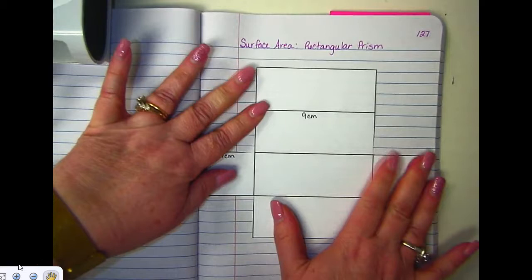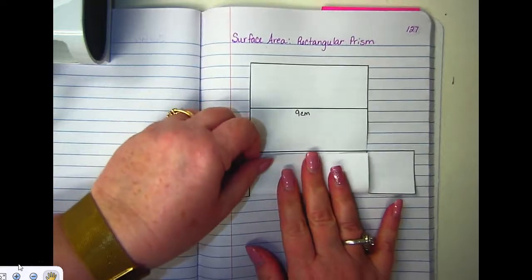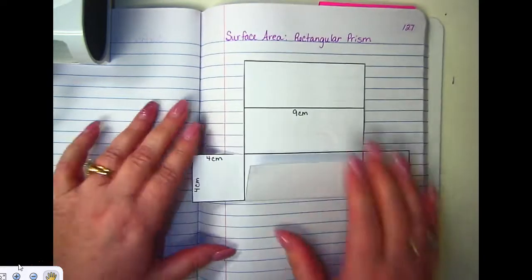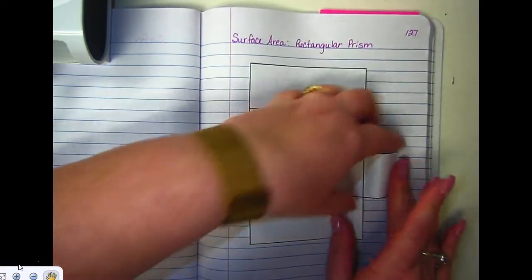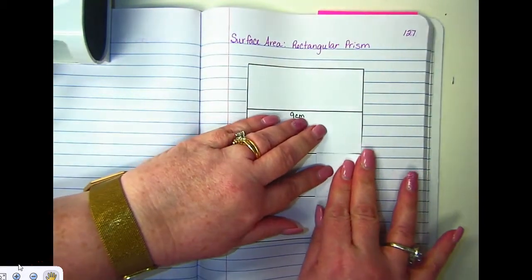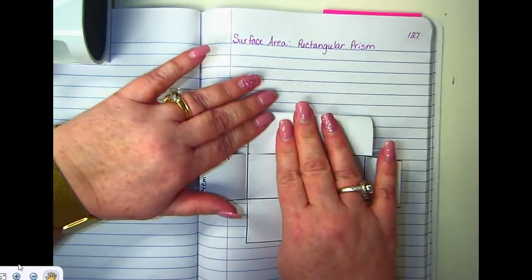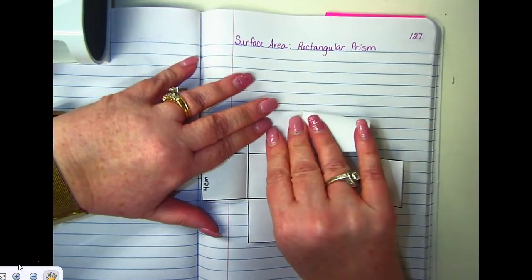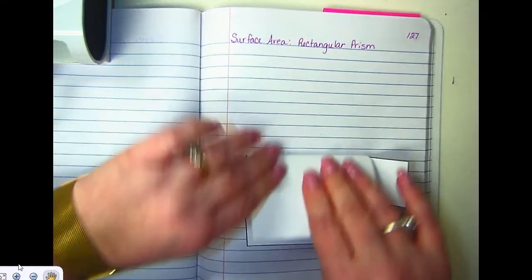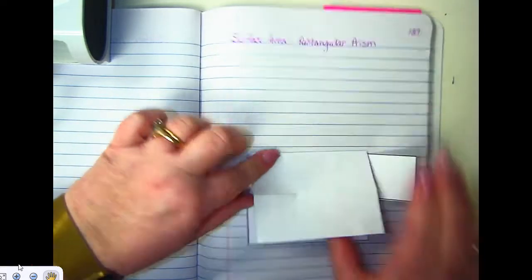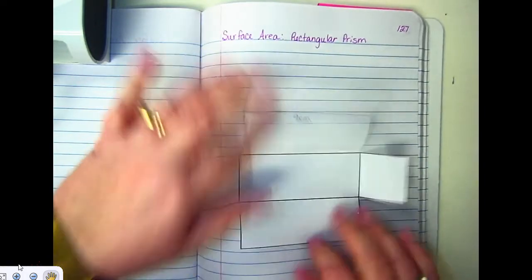Make sure it fits all within that page. Then you can fold it the same if you have time. If not, we'll fold it tomorrow when we do the notes. And then it should also make a prism that closes.